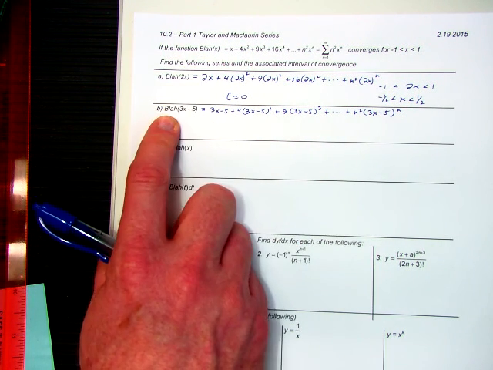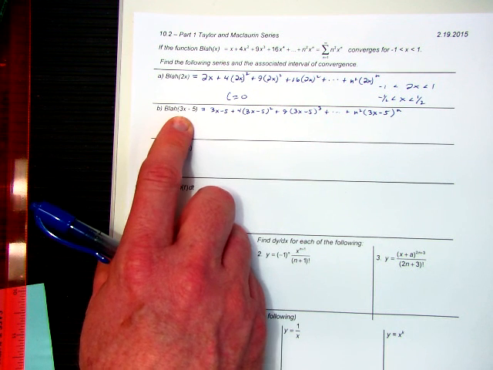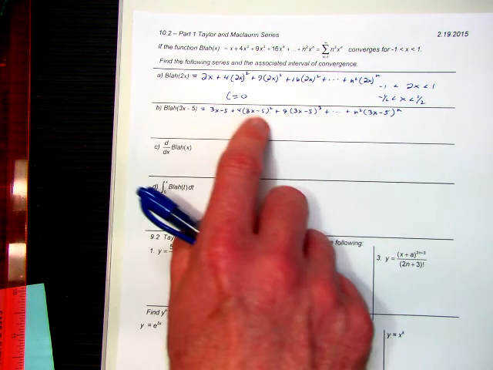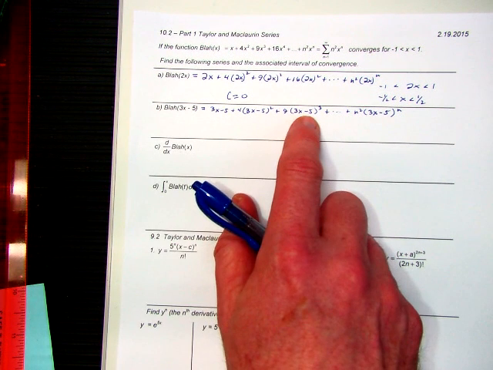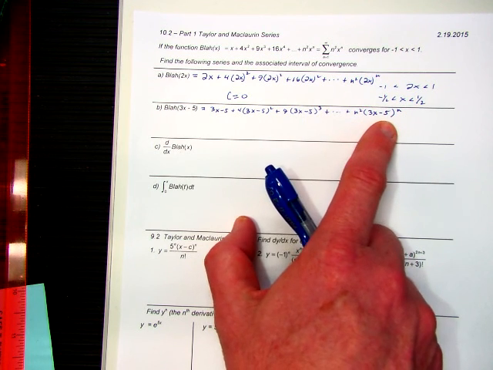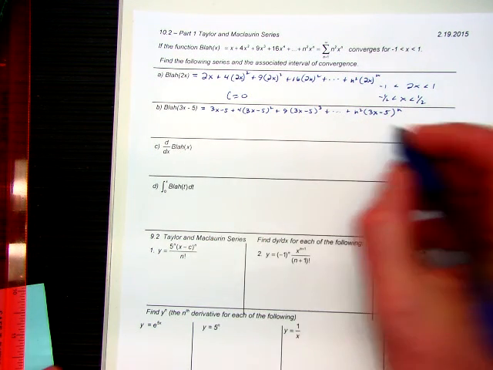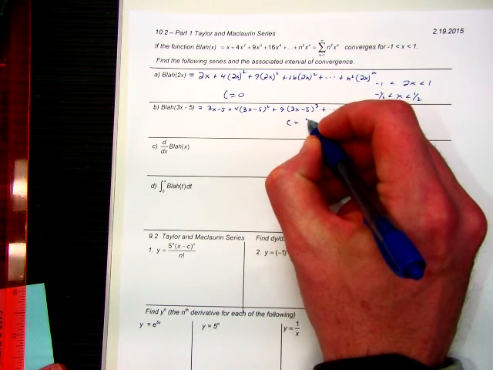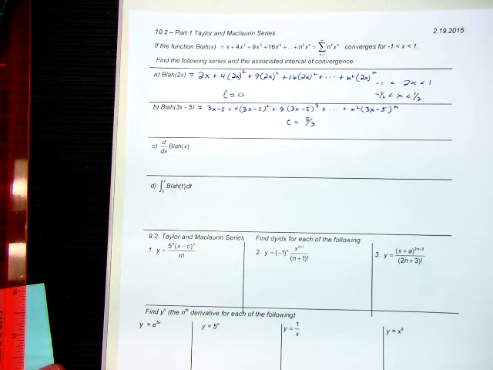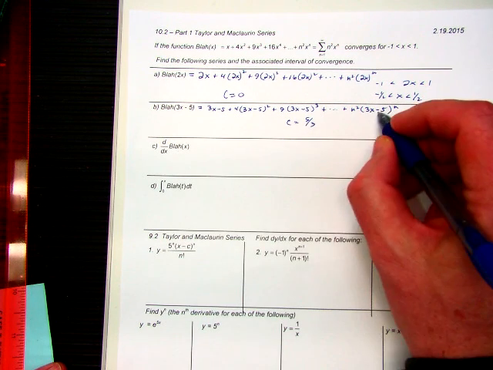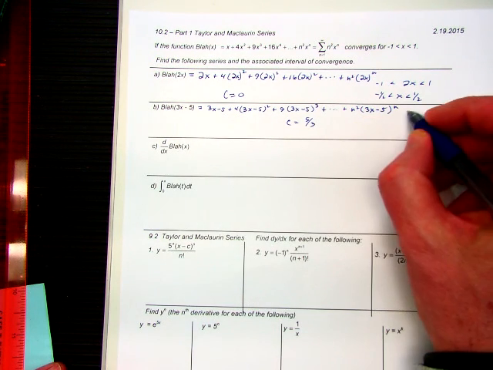Anyway. All right, so I want to find blah of 3x minus 5. So I'm going to substitute in 3x minus 5 wherever I see x in the original one. So there is my general term. And my center here, if you think about it, is going to be 5/3, because I'm just trying to find where this is 0.